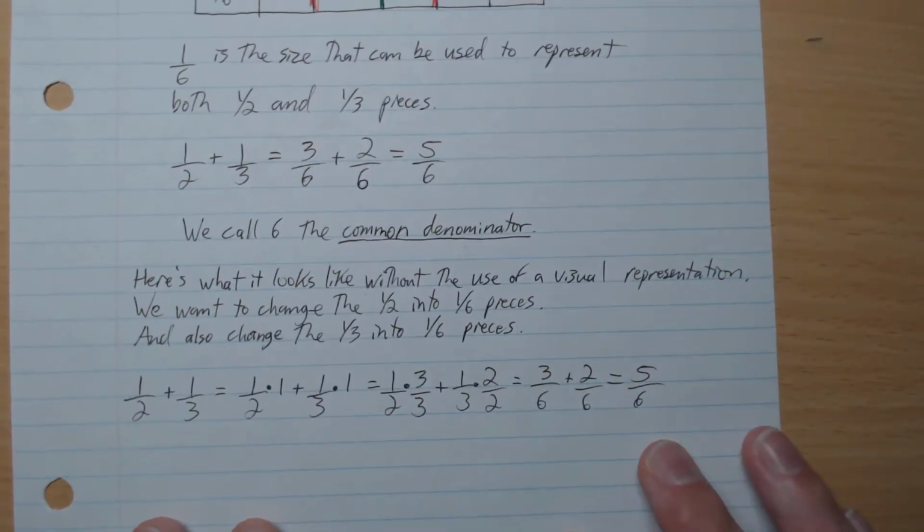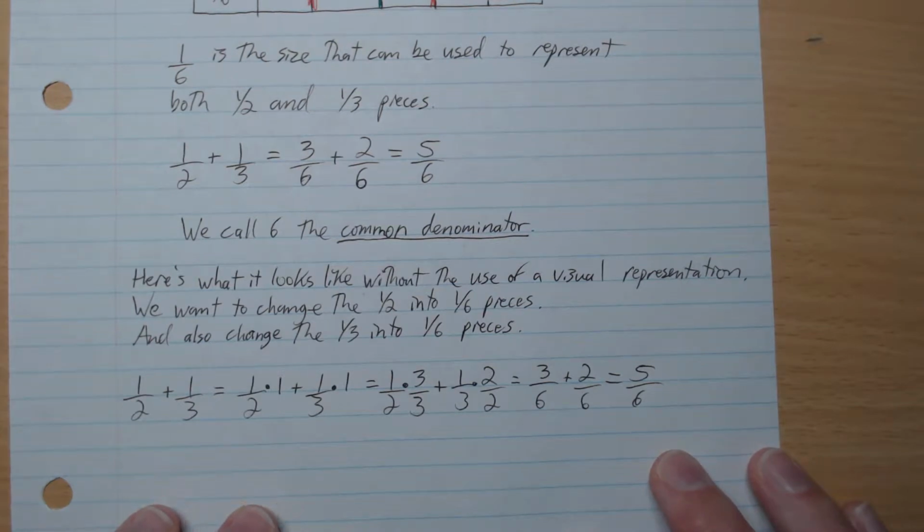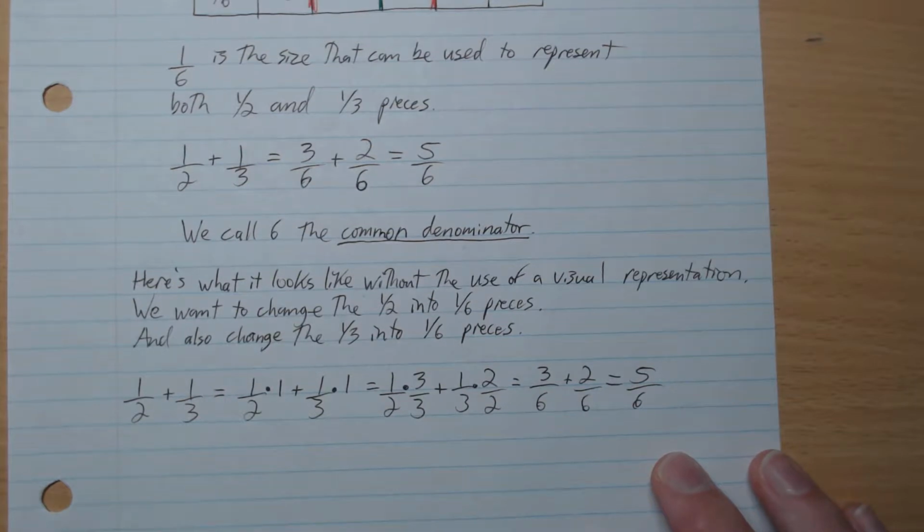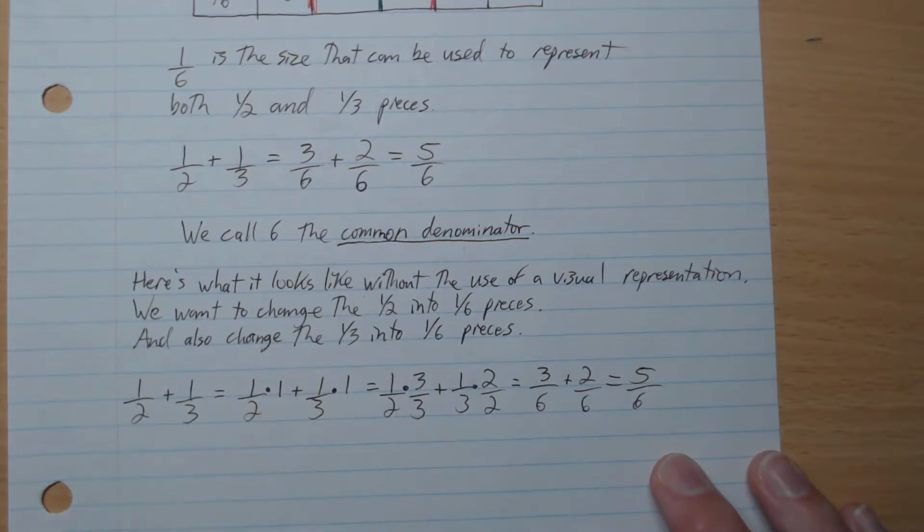So here's what it looks like without the use of a visual representation. We want to change the half into 6ths and the third into 6ths. So we have a half plus a third, so a half times 1 plus a third times 1. We didn't change anything. And we're going to change this 1 to be 3/3, and this 1 to be 2/2. So now we have 1 times 3, 3, 2 times 3, 6, so we have 3/6. 1 times 2, 2, 3 times 2, 6, like that.